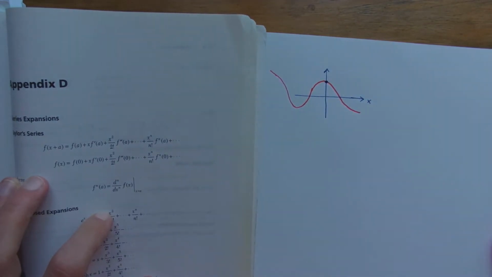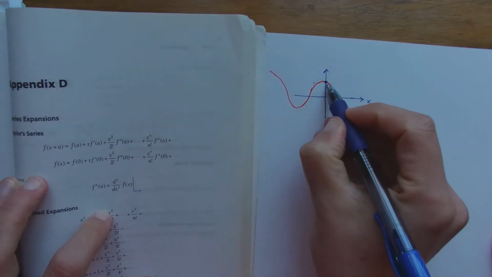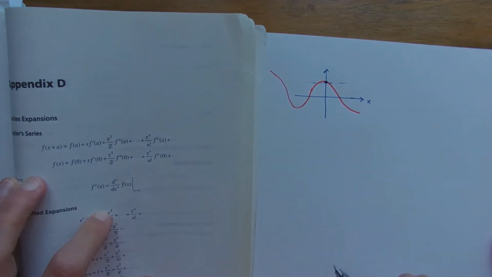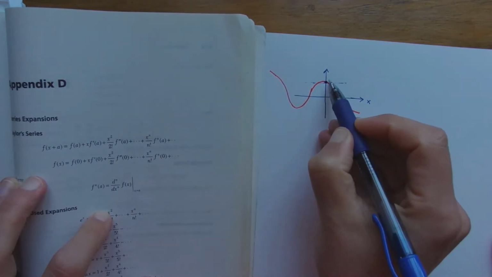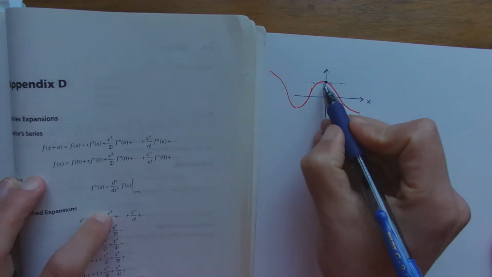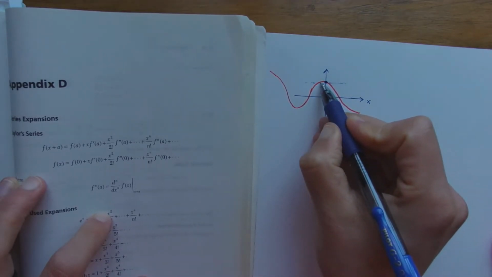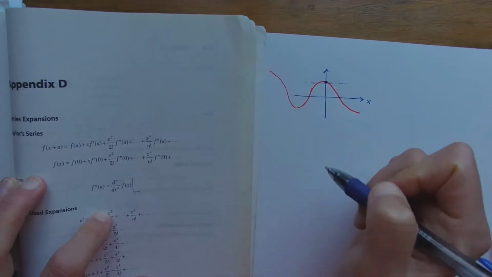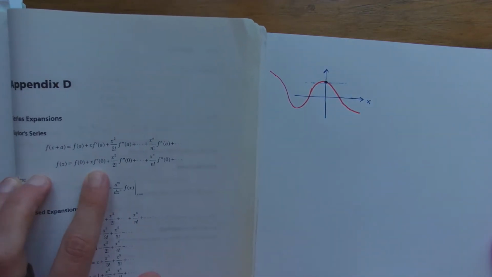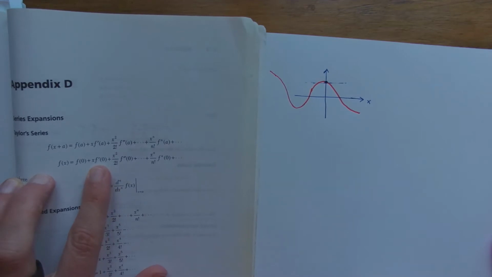Now, if you're not moving that far away from x is equal to 0, so if you just have one term in the approximation, it would look like this. Now, if you're somewhere in this region here, that looks like a decent approximation. So the actual value of the function here is pretty close to the value of the function when x is equal to 0.